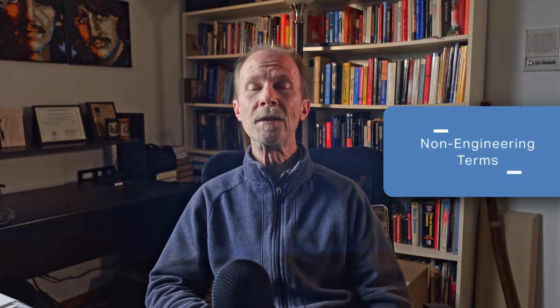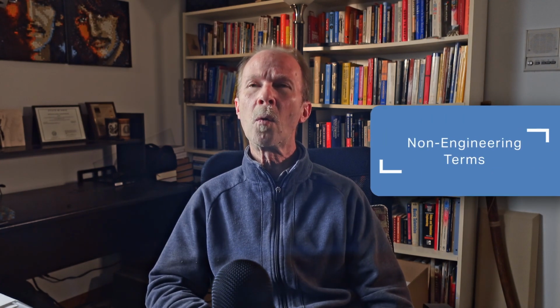Engineering terms are quantitative and intellectual, often using standard units of measurement. Such language is easily understood and difficult to misinterpret. Non-engineers use words that are more qualitative and emotional. Such language is subjective, difficult to understand, and easily misinterpreted.